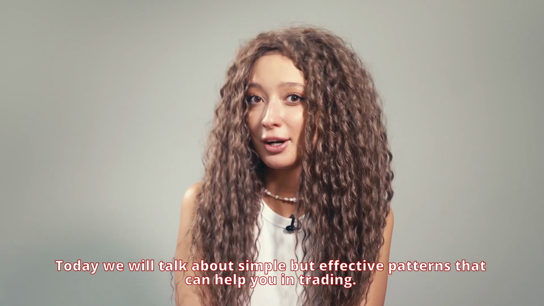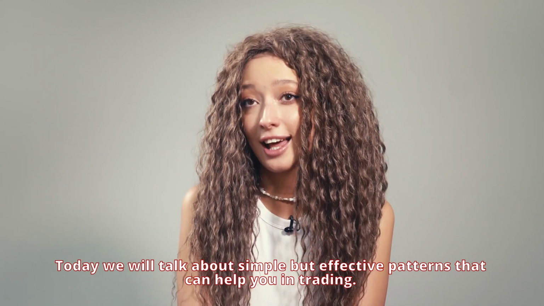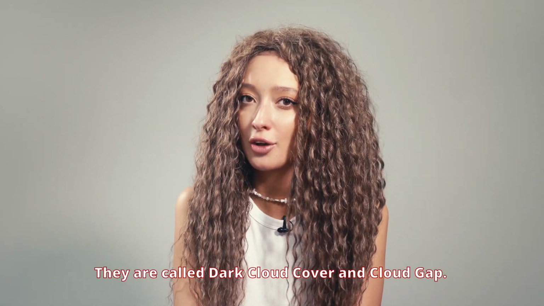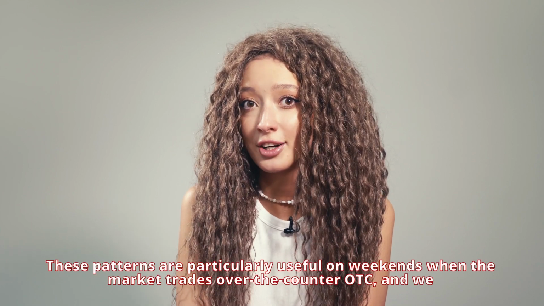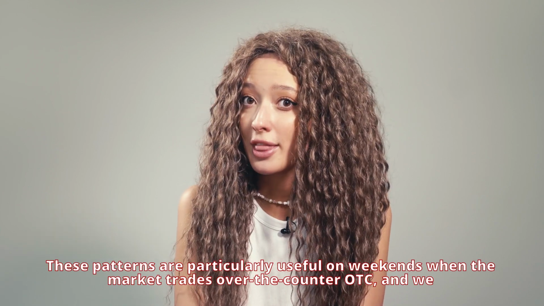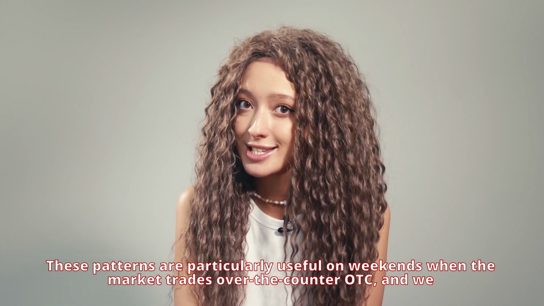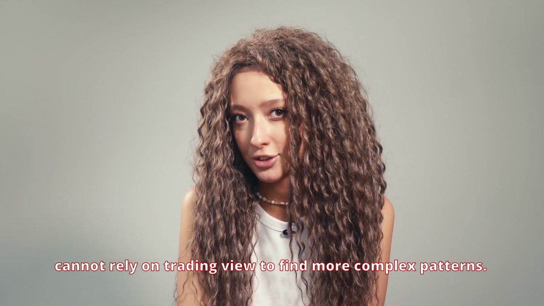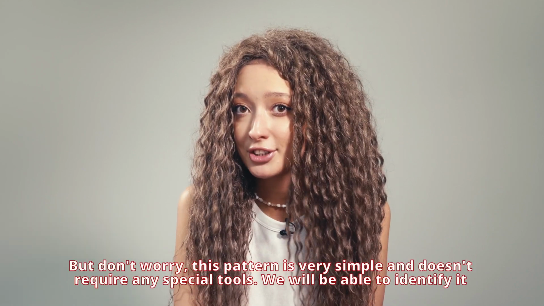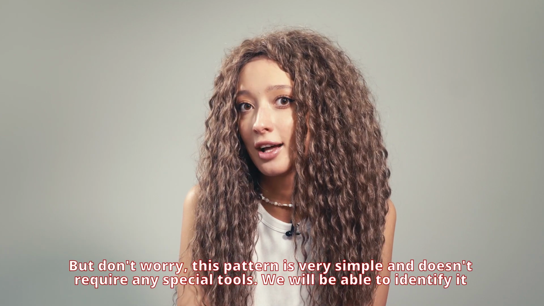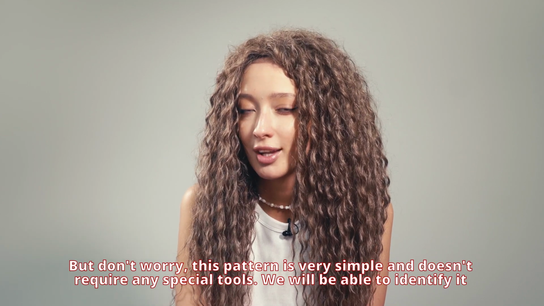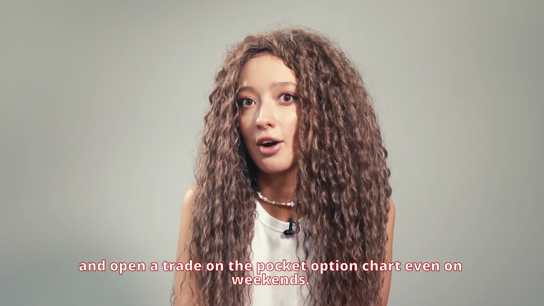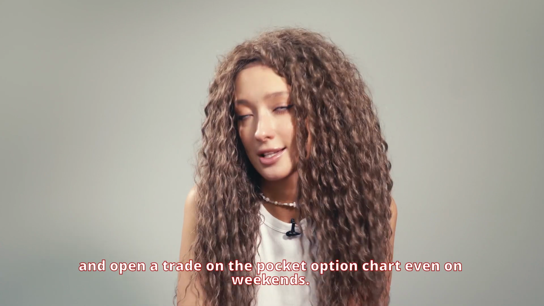So today we will talk about simple but effective patterns that can help you in trading. They are called dark cloud cover and cloud gap. These patterns are particularly useful on weekends when the market trades over the counter, OTC, and we cannot really find more complex patterns on TradingView. But don't worry, this pattern is very simple and doesn't require any special tools. We'll be able to identify it and open the trade on the Pocket Option chart even on weekends.